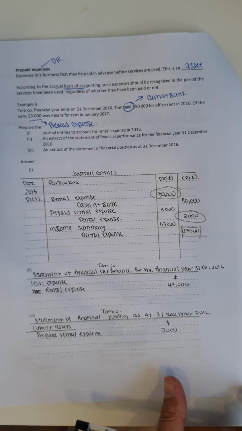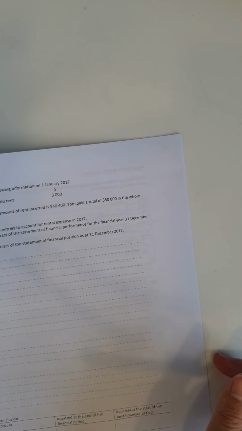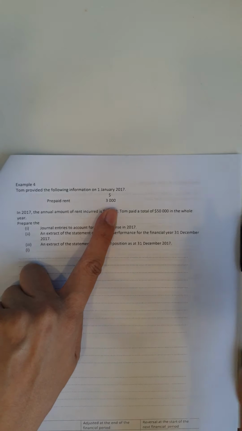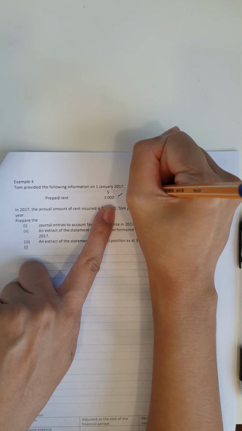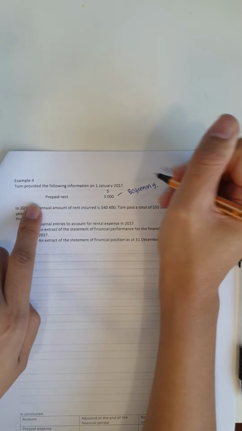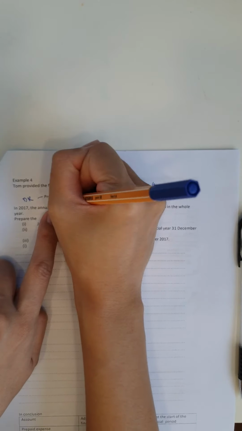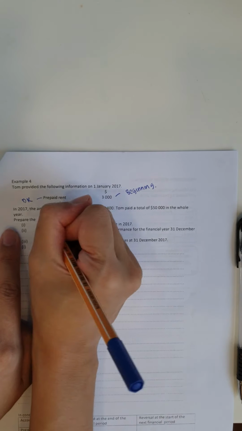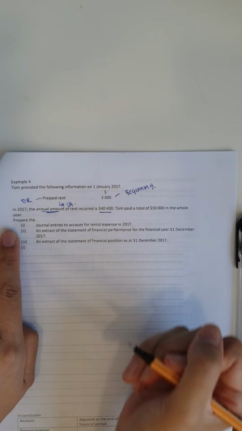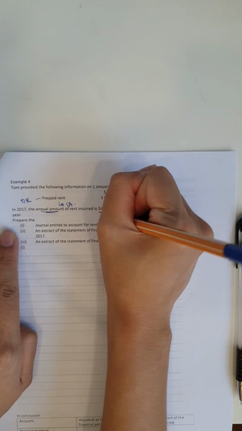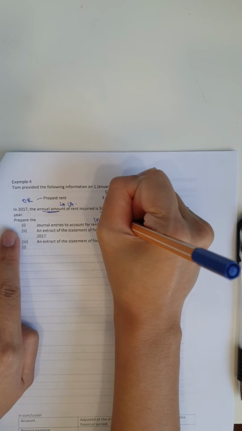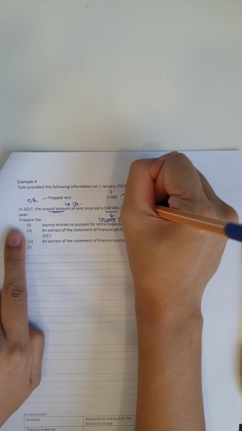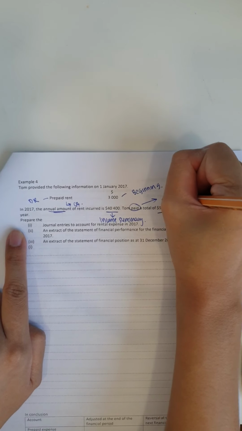Okay, next question. Now I have a prepaid rental of 3,000. This is my beginning. Prepaid means debit; this is a current asset. In 2017, the annual amount is 40,400. Annual amount means the amount incurred, so this is my income summary. Tom paid 50,000, so cash at bank.